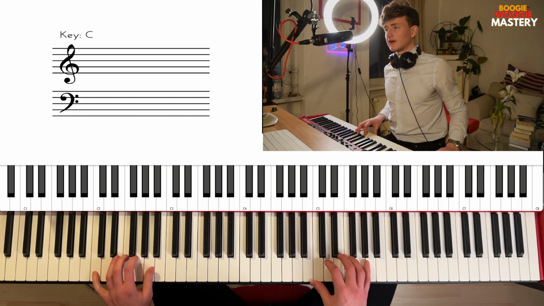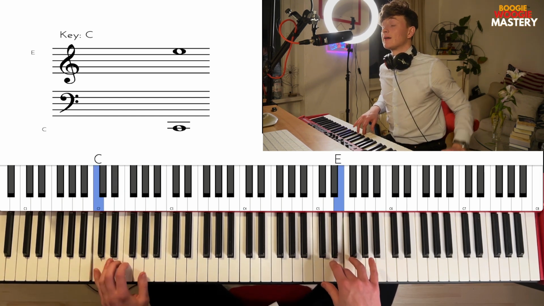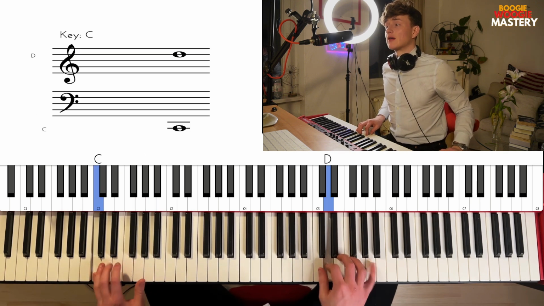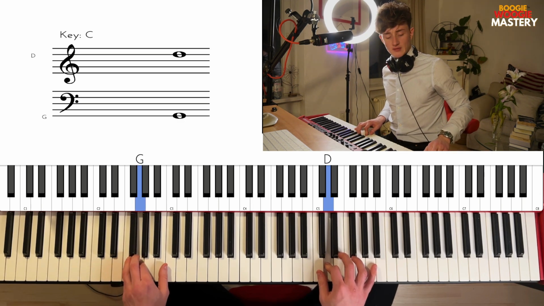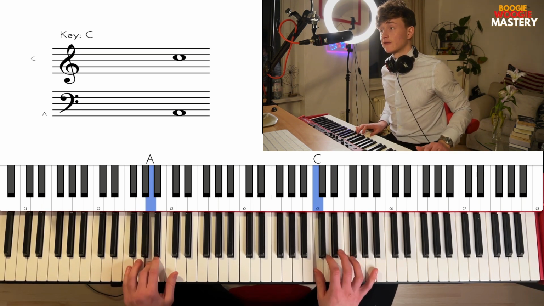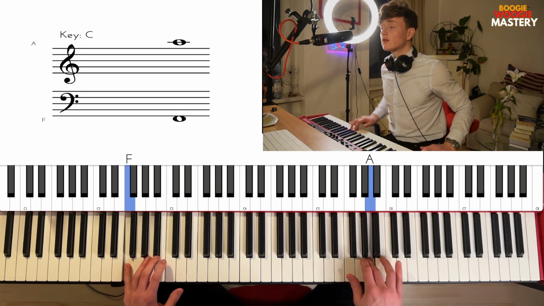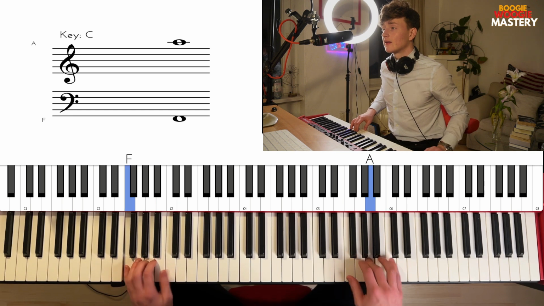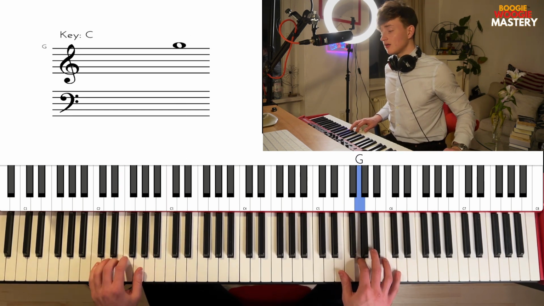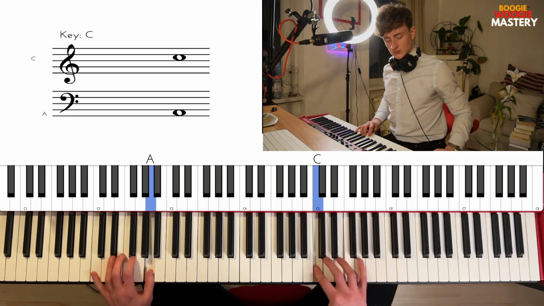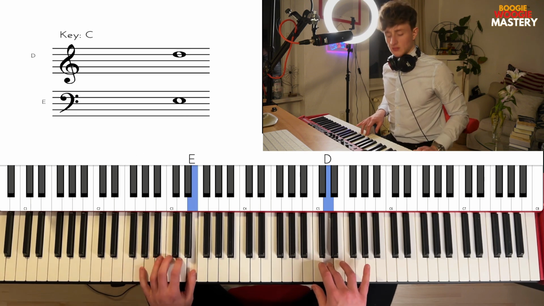We're going to do that one more time. 1, and 2, and 3, and 4, and 1, and 2, and 3, and 4. And now we switch on to F. Bar 3 and 4. And I did it without the little thing now. Back to C for 1 bar. Then 1 bar on G. And then I'm back to C.